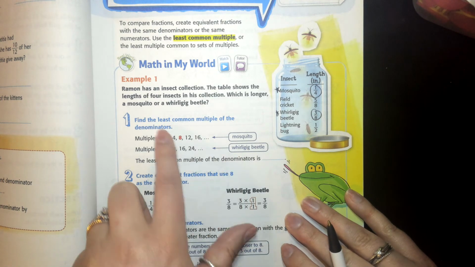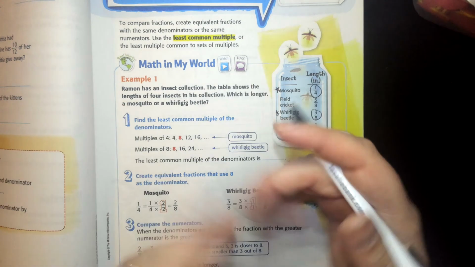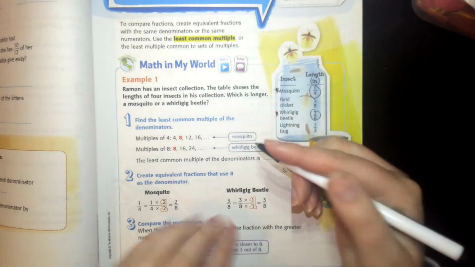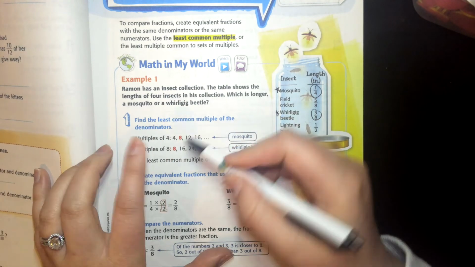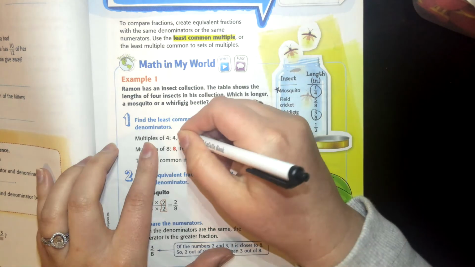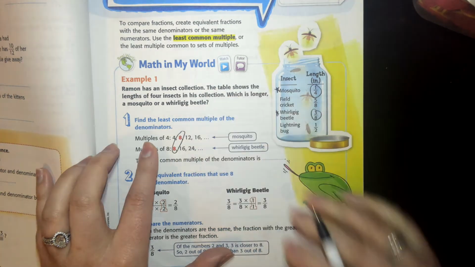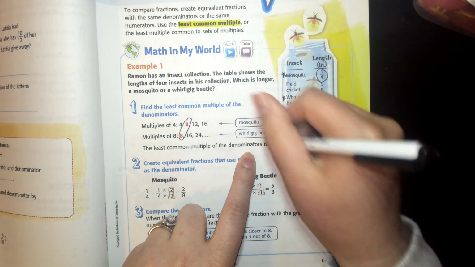So I'm looking for the least common multiple, so the smallest one that they have in common. So looking here, multiples of 4, there's 4, 8, 12, 16. Multiples of 8, 8, 16, 24. The smallest one that they have in common is 8. So the least common multiple of the denominators is 8.